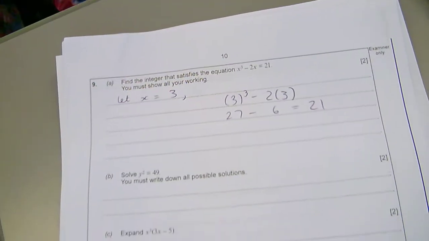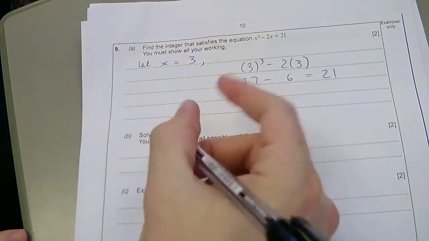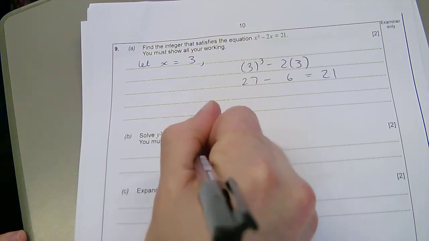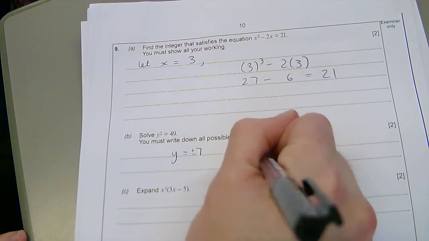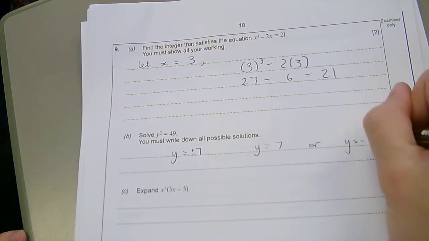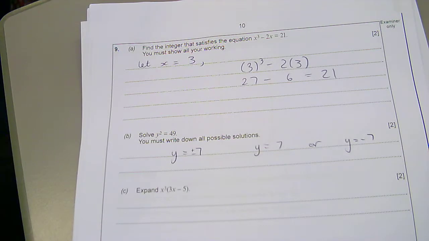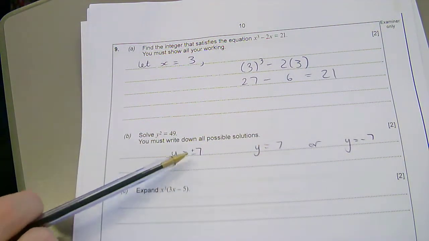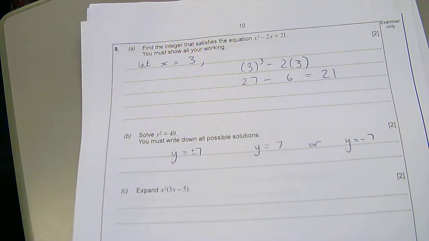Question 7, solve y squared equals 7. Now be careful with this. Y squared equals 7 is wrong. It's plus or minus that. So you should be saying y equals the square root of 7 or y equals minus the square root of 7. You can write plus minus, but I would write it as 2 solutions like that. You write it like that at A level, that's a bit of a hangover from doing some A level.